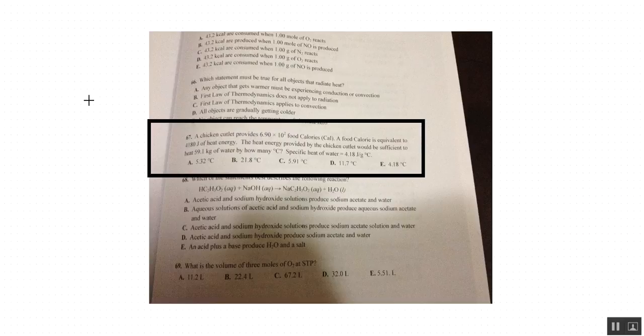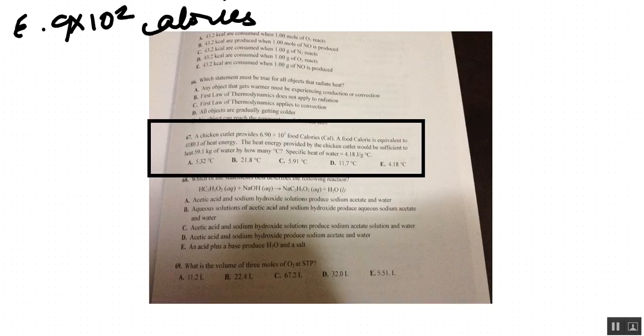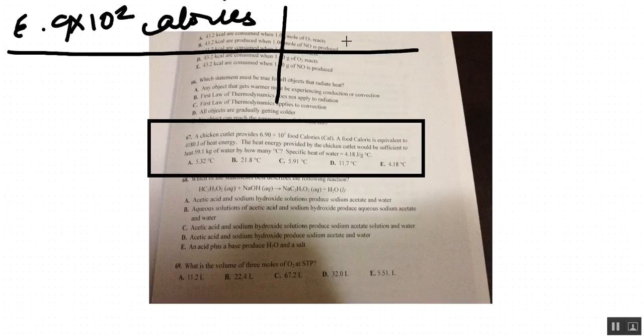The first part of the question says a chicken cutlet provides 6.9 times 10 to the power 2 calories of energy. Okay, my pen is skipping a little bit, so excuse the bad handwriting. We also know that a food calorie, remember your unit conversions here, is equivalent to 4,180 joules.